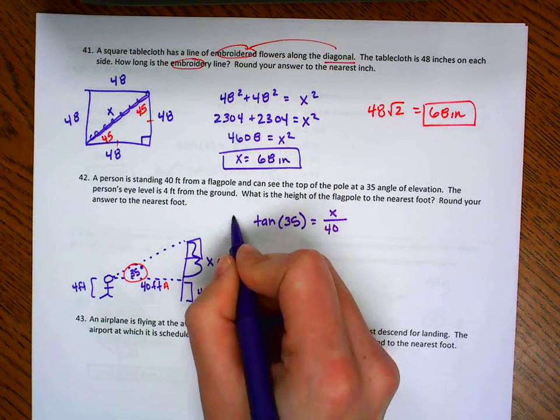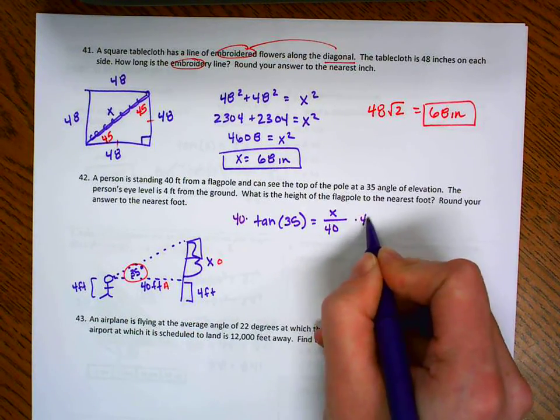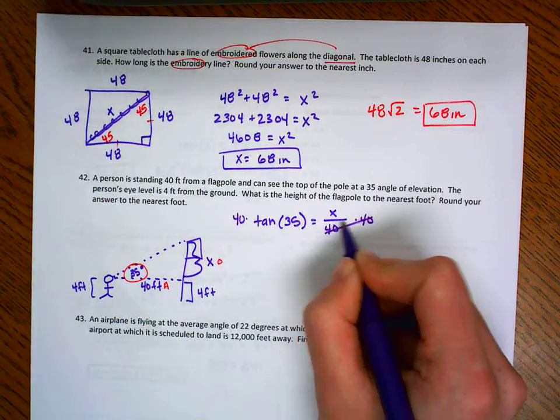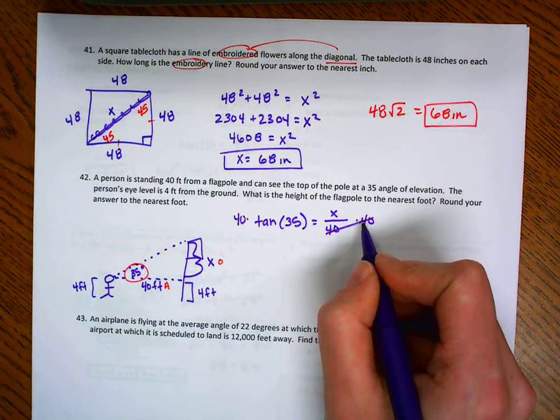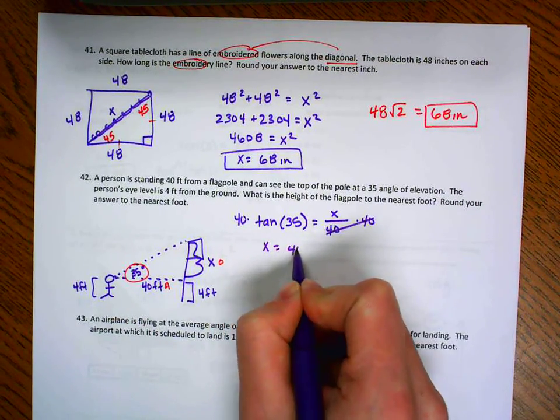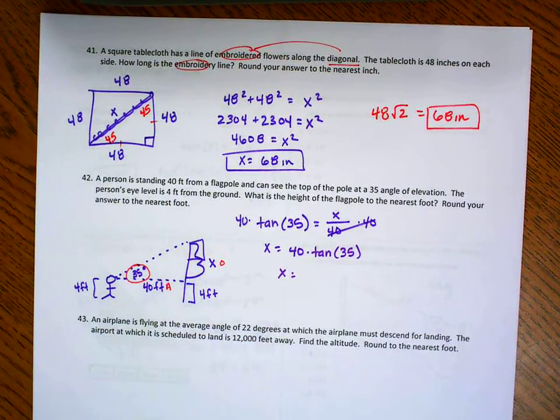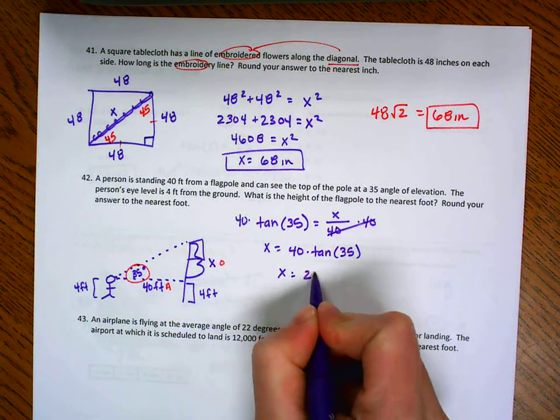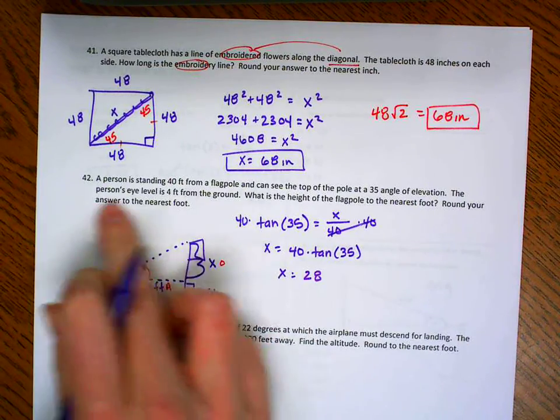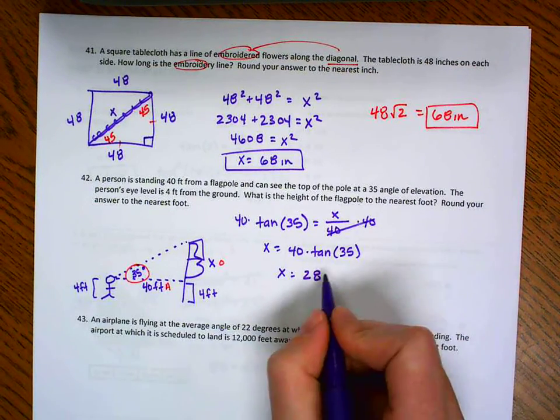To get x by itself, I have to multiply by 40 on both sides, because dividing by 40 and multiplying, they undo each other. They're inverse operations. So I get x equals 40 times tangent of 35. So x is approximately 28. It says round to the nearest foot. So this is about 28 feet.